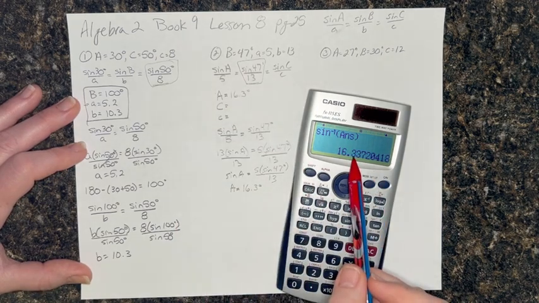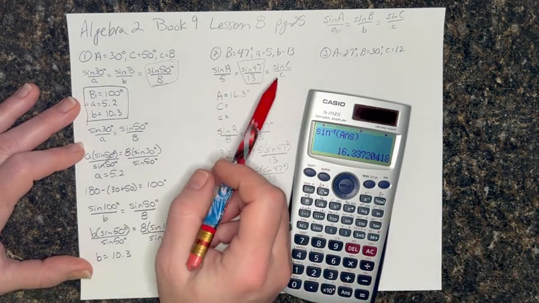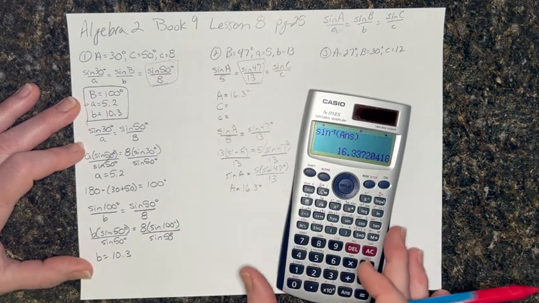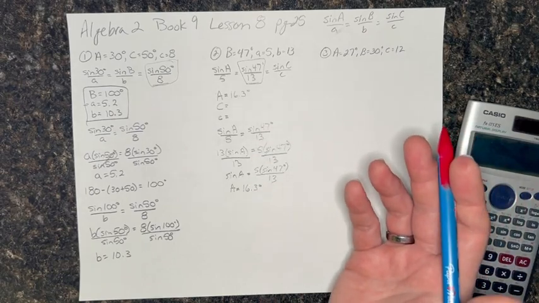Okay, we're rounding to the tenth. All right, so I've got that part. Now I need part C, right? All the parts of C are missing. I don't have any of them.